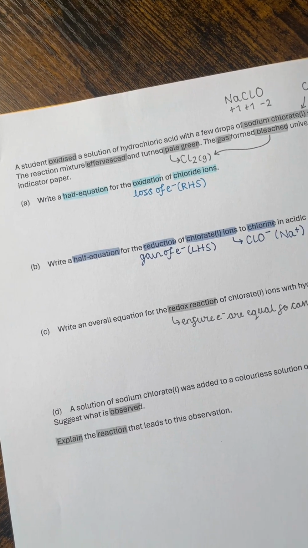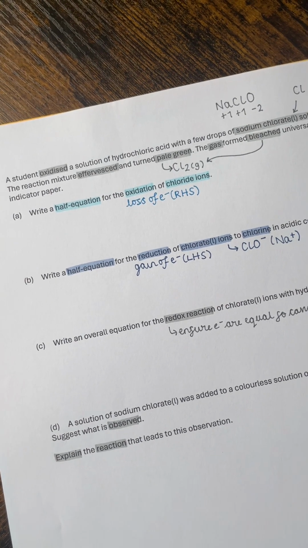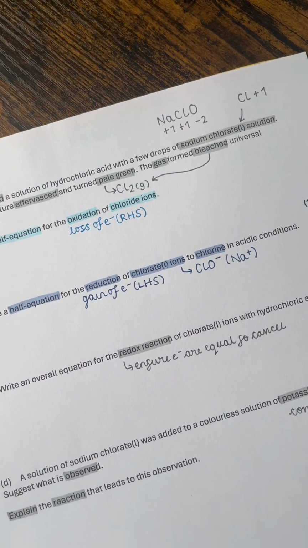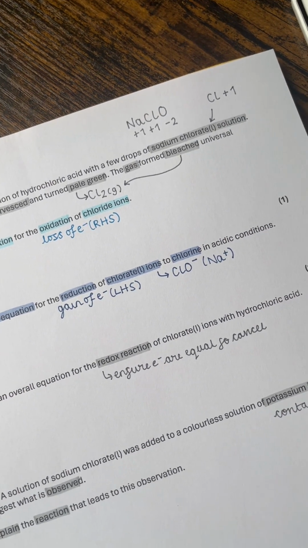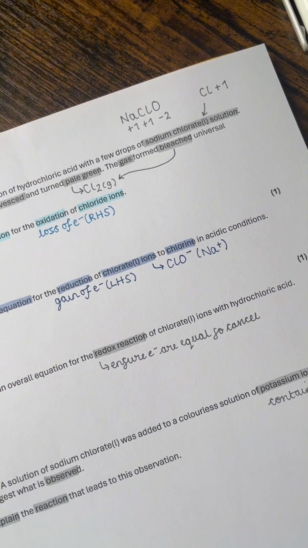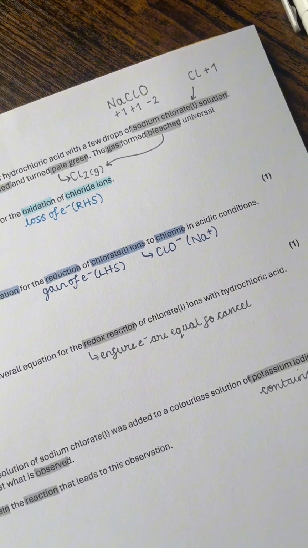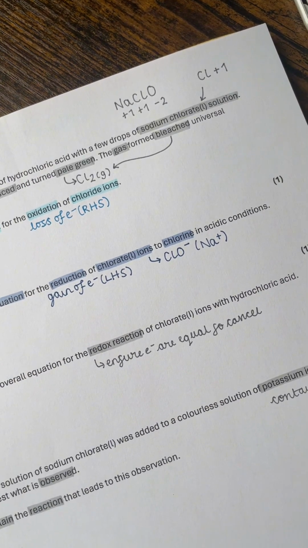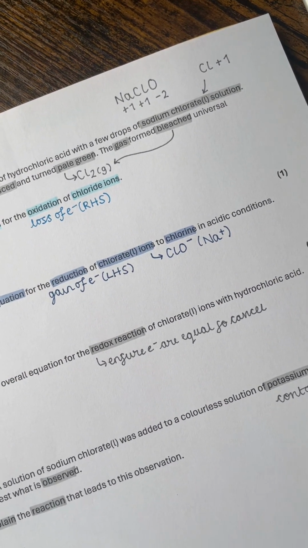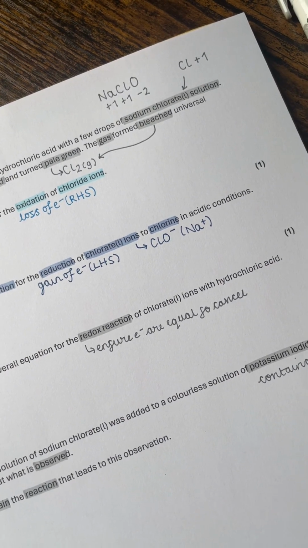Okay, here we go. So the question starts by telling us that a student oxidized a solution of hydrochloric acid with a few drops of sodium chlorate(I) solution. Now that 1 in the brackets is the oxidation state of the chlorine, and when we have something that ends with -ate, be it sulfate, carbonate, chlorate, nitrate, that means that there is oxygen present.